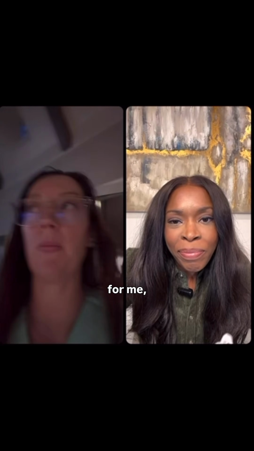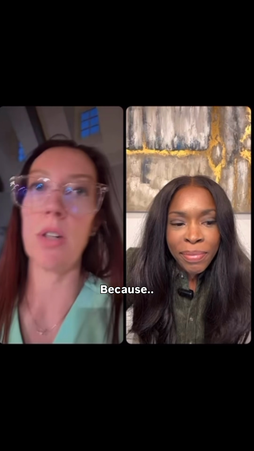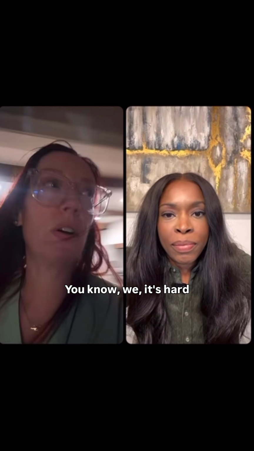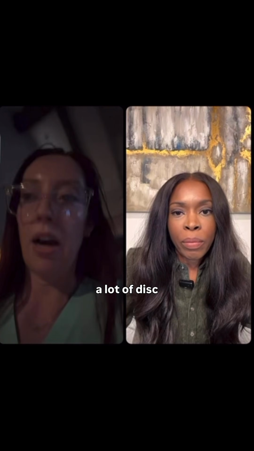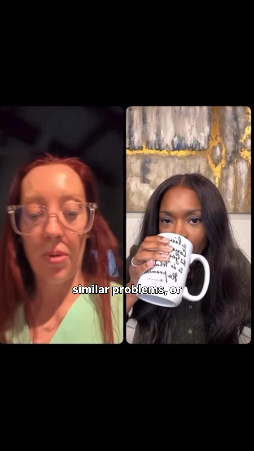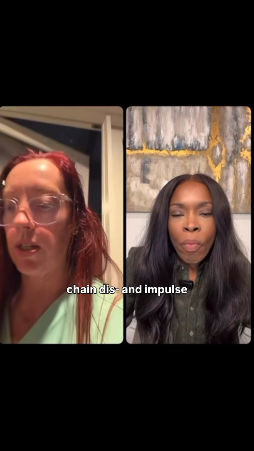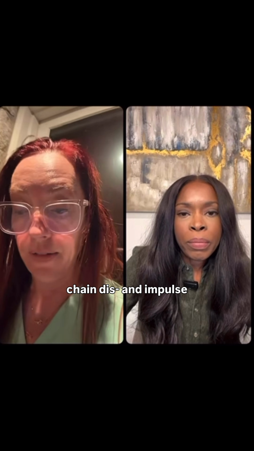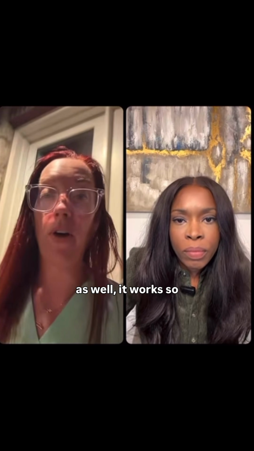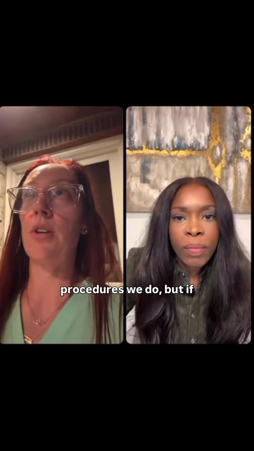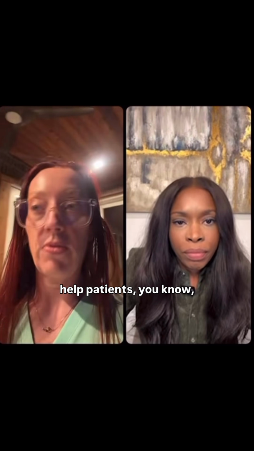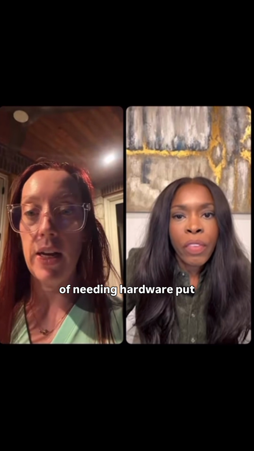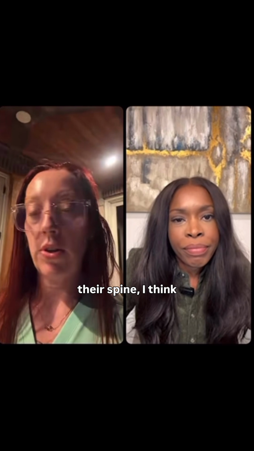For me, I think it's really cool because we do a lot of disc replacement for similar problems or Modic changes. I think that procedure works well too, but this one works so well. It's one of my favorite procedures we do. If an Intracept procedure can help patients before they get to the point of needing hardware put in their spine, I think it's worth a shot.